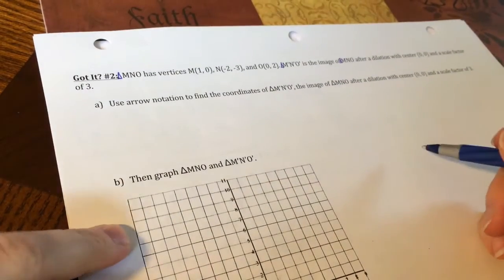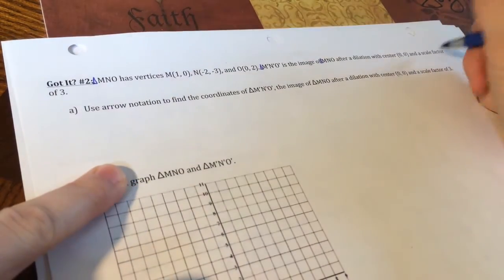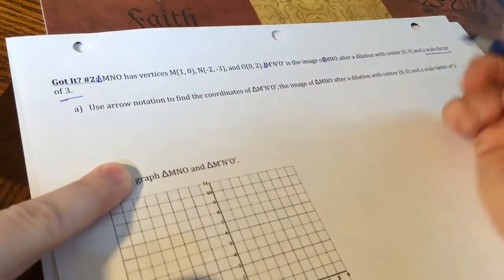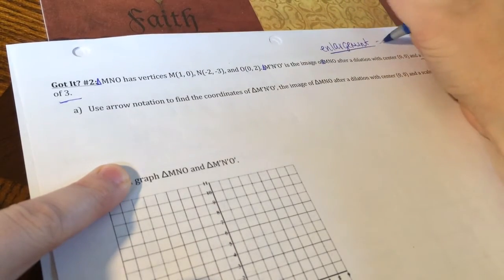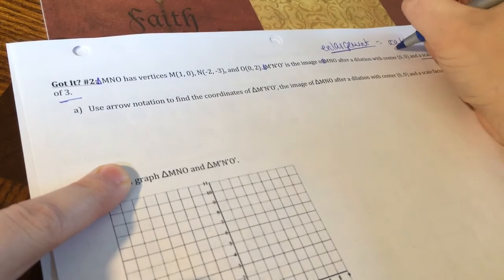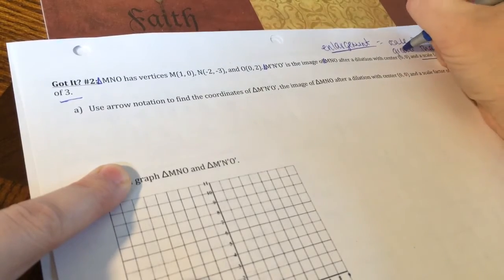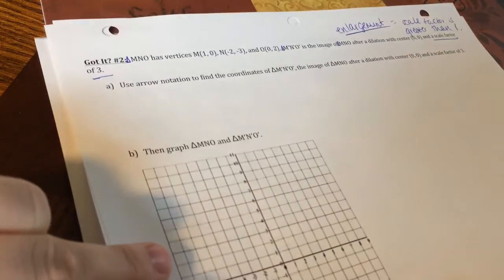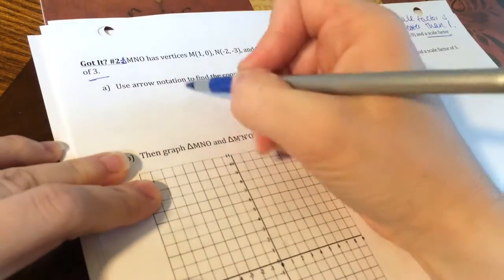Okay, so let's see here. The first thing that we need to take note of is that it says there's a scale factor of 3. That's very important. Since the scale factor is 3, remember an enlargement means that the scale factor is greater than 1. And 3 is greater than 1. So we know that this is going to be an enlargement. The image figure is going to be larger than the original figure. All right, so let's use our notation.